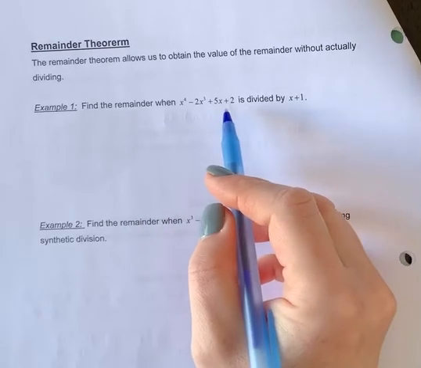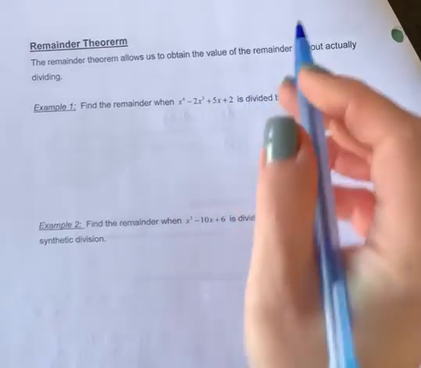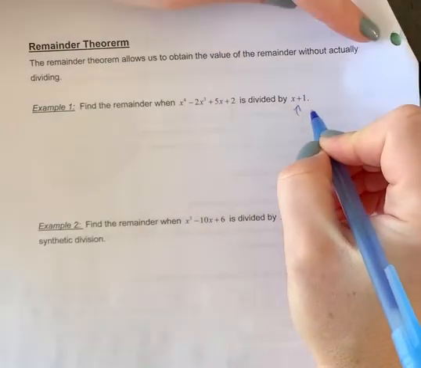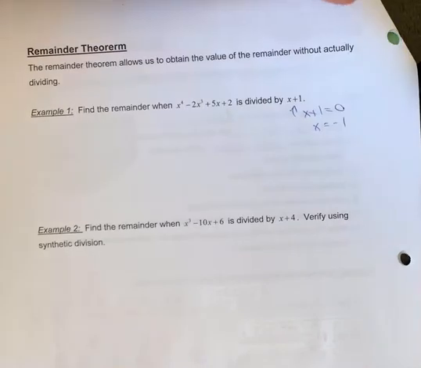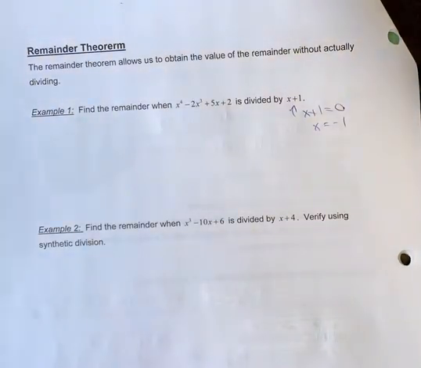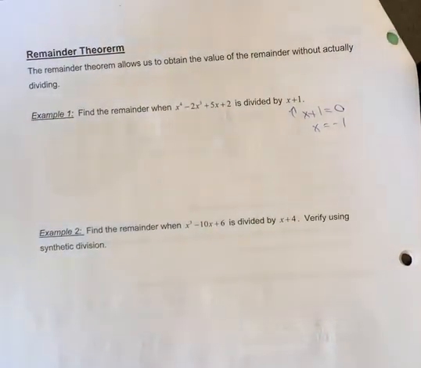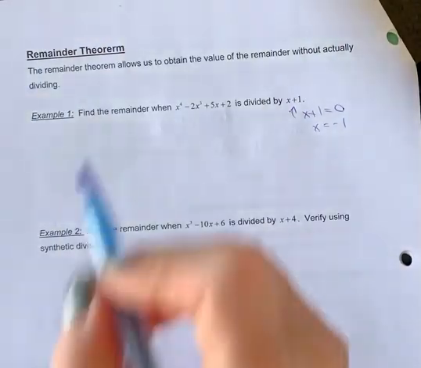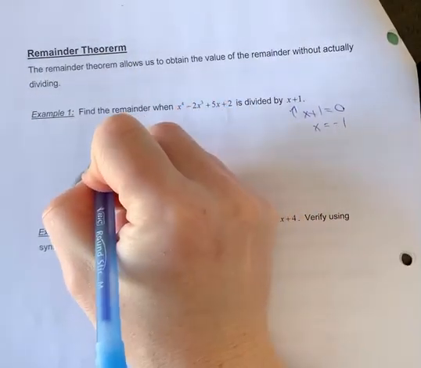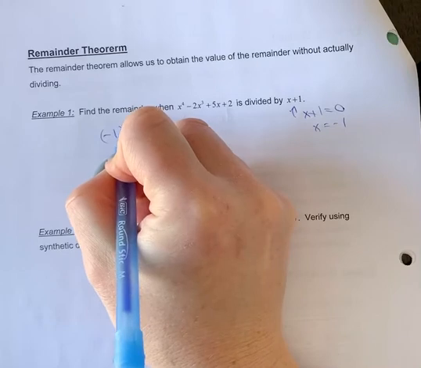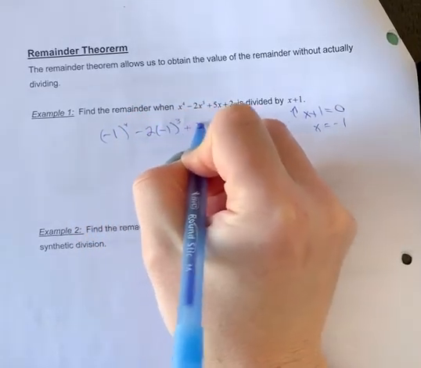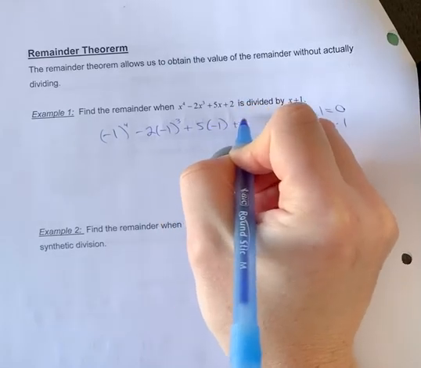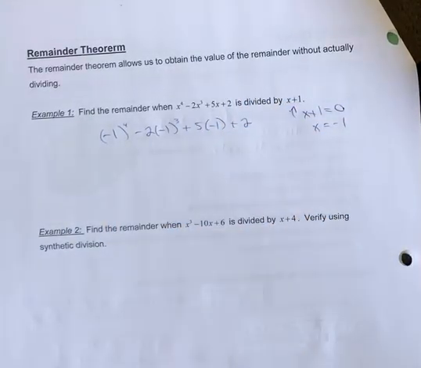We've got our polynomial here that's divided by x plus 1. Again, we're going to use our divisor set to 0 to solve and use -1 as our x value. Then we're going to plug -1 into the polynomial for x. So -1, every time you see an x value, is going to be substituted in. Don't forget brackets, particularly around your exponents.